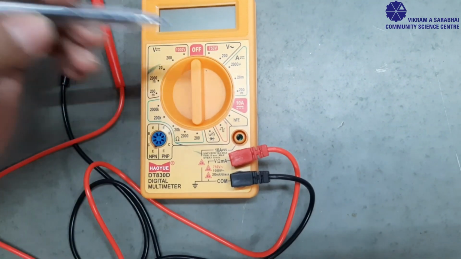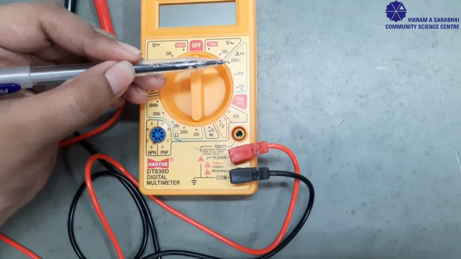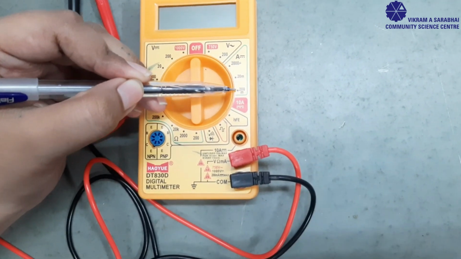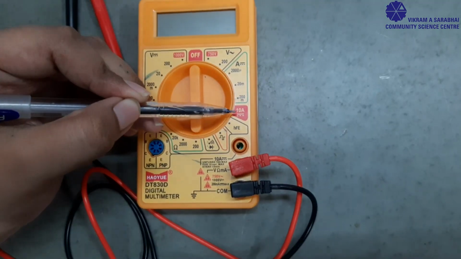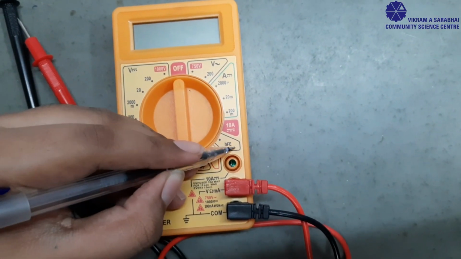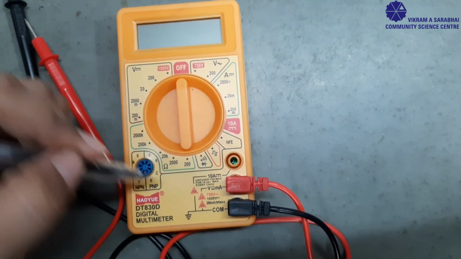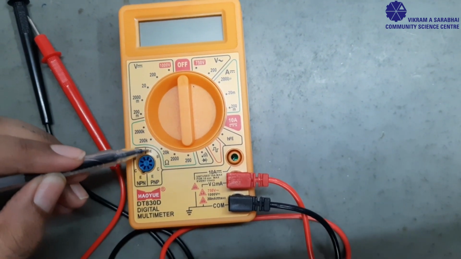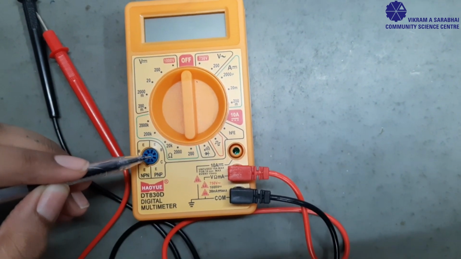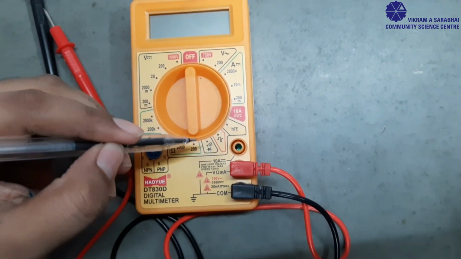Then we have a whole range of DC current. Suppose our current exceeds the value of 200 milliampere, then we have to change the range to 10 ampere. Next, hFE. hFE is a parameter of a transistor which can be measured by this multimeter by keeping the transistor in this NPN and PNP 8-pin jack. And then next is this symbol which provides us the square wave output.